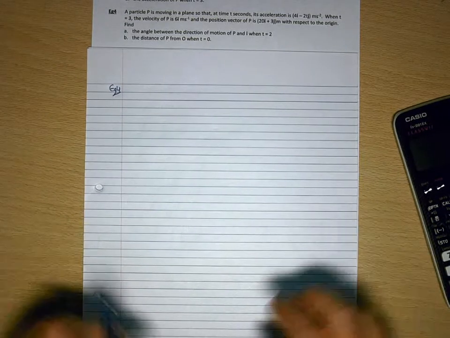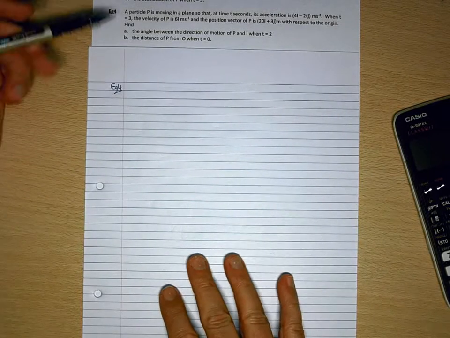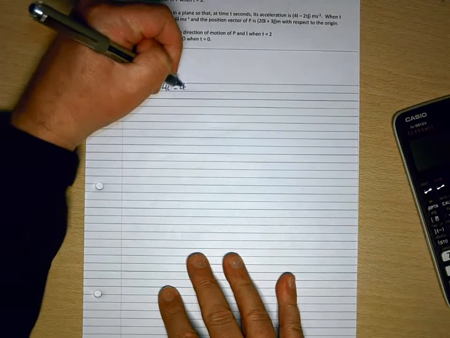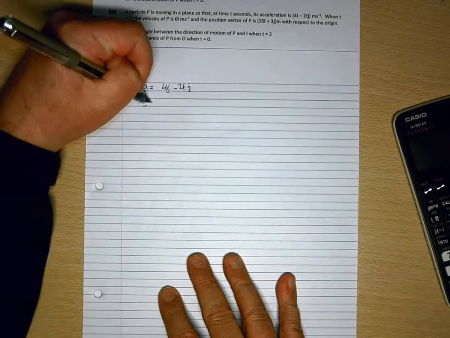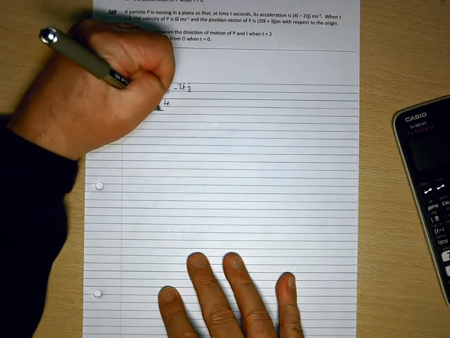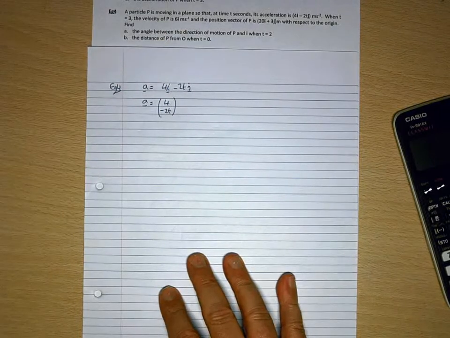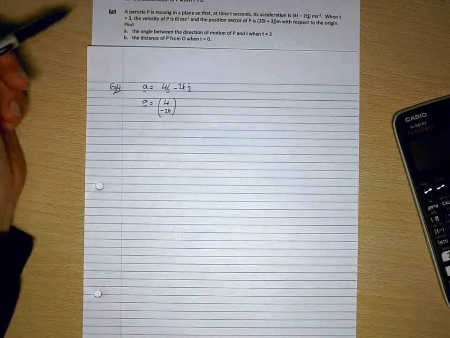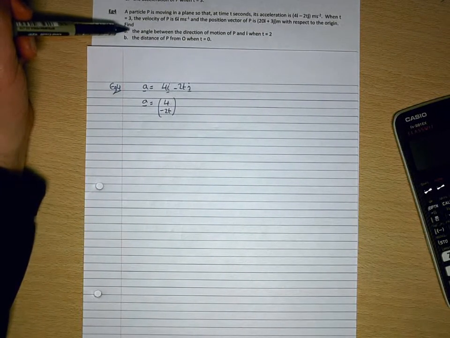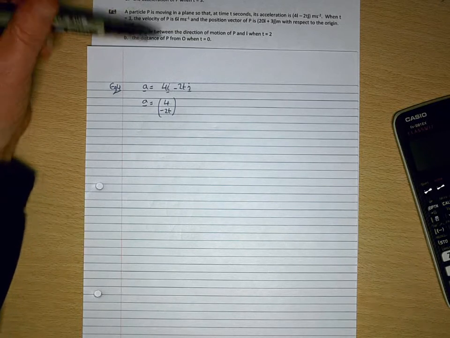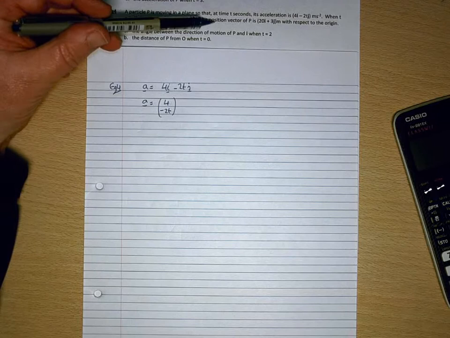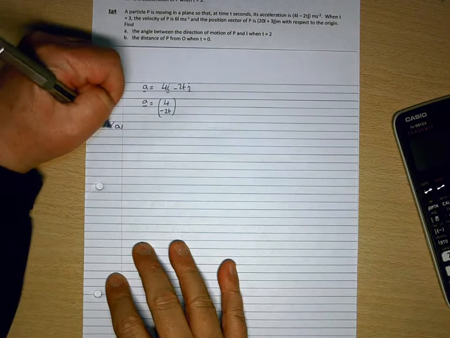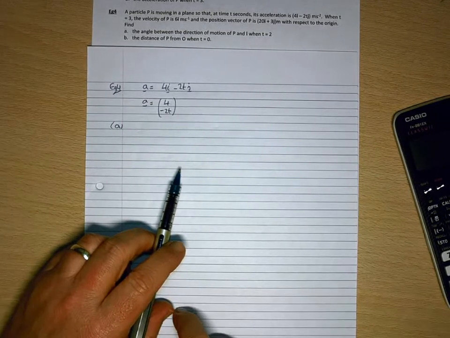Okay, so example 4: a particle is moving in a plane so that at time t seconds its acceleration is 4i minus 2tj. So in column terms that's (4, -2t). When t equals 3, the velocity of P is 6i meters per second, so that's an initial condition. I'm already suspecting I'm going to be integrating, and there's another initial condition there relating to the position vector. Find a, the angle between the direction of motion and i when t equals 2.